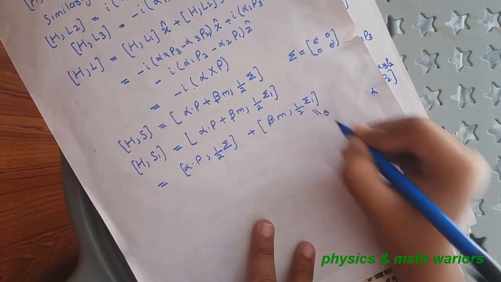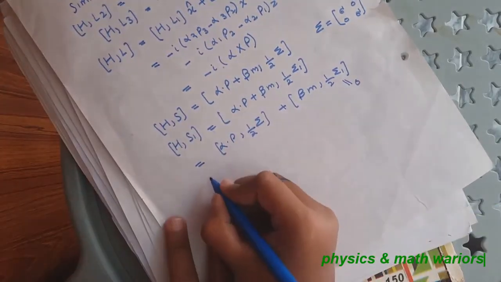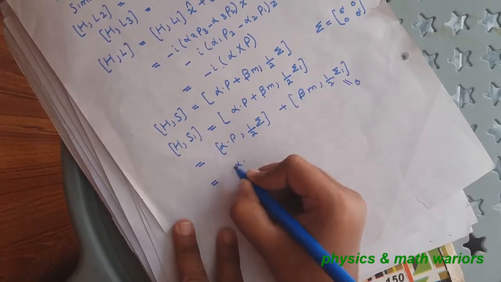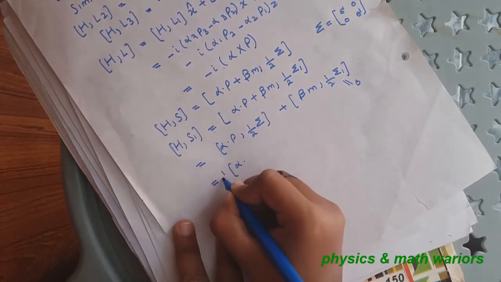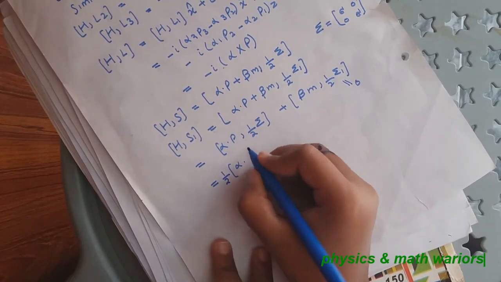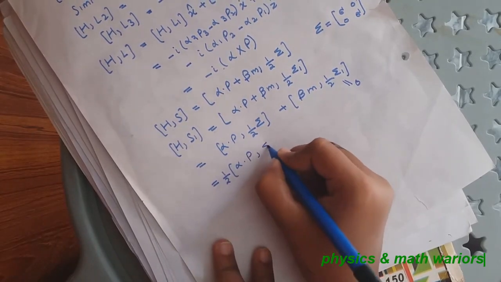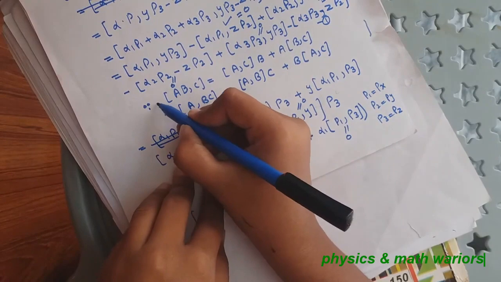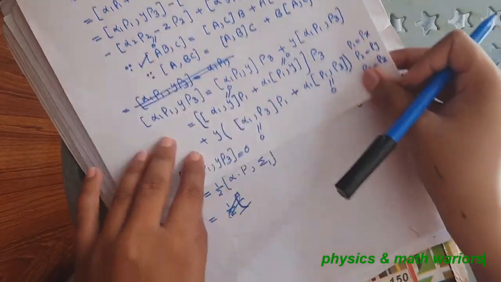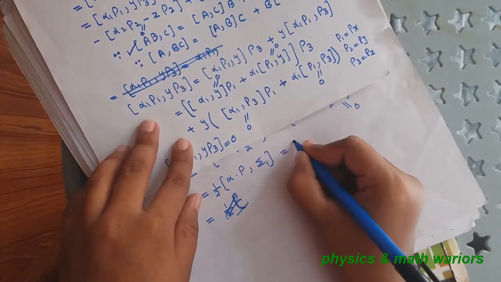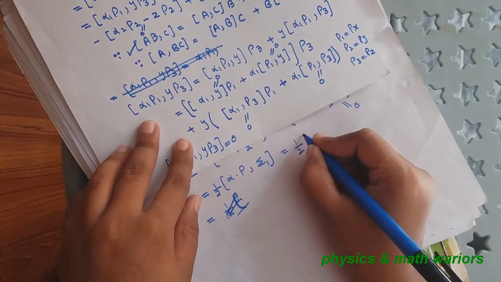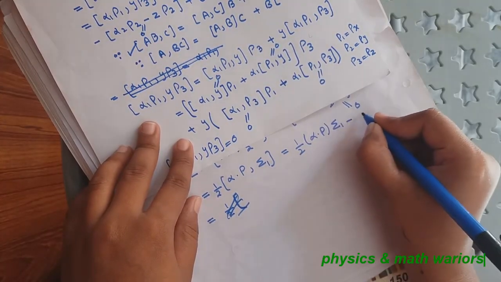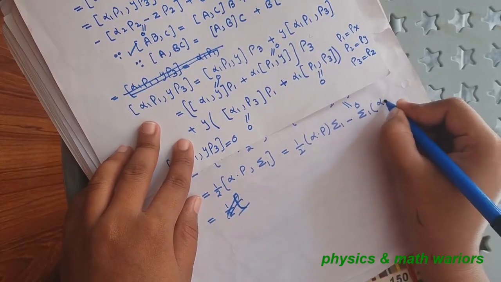The commutator of the second term is equal to 0, so this is equal to 1/2 times the commutator of alpha dot P and Σ1. Now we will use this commutator relation: it is equal to 1/2 (alpha dot P Σ1 minus Σ1 alpha dot P).